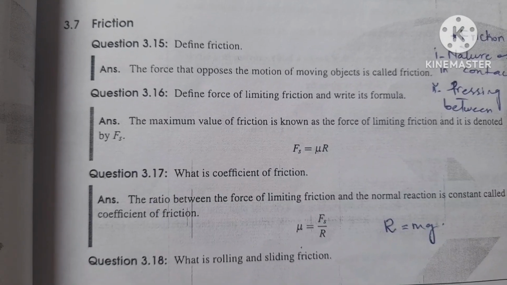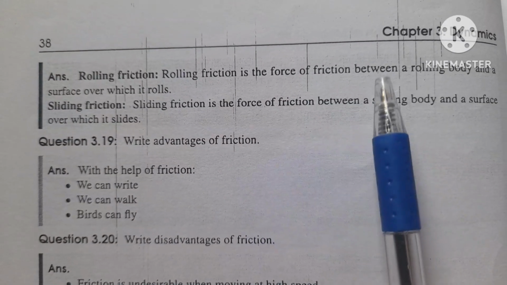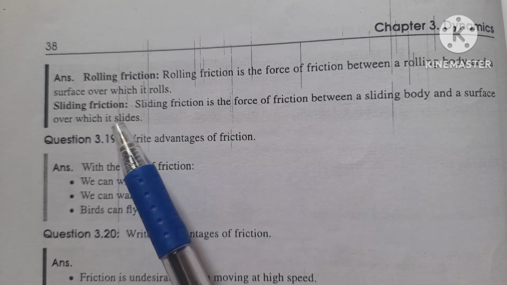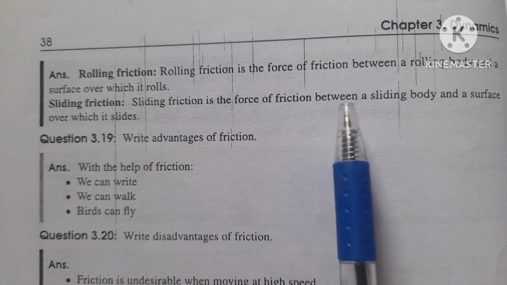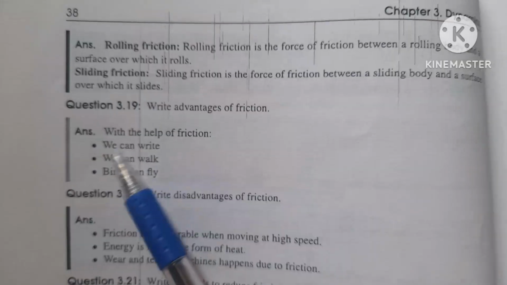Next, what is rolling and sliding friction? Rolling friction is the force of friction between a rolling body and a surface over which it rolls, while sliding friction is the force of friction between a sliding body and a surface over which it slides.